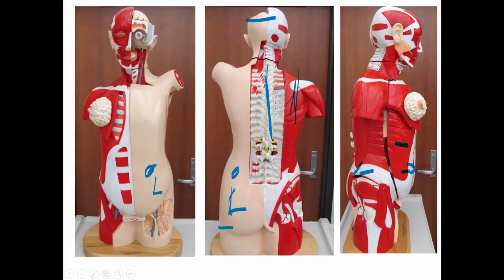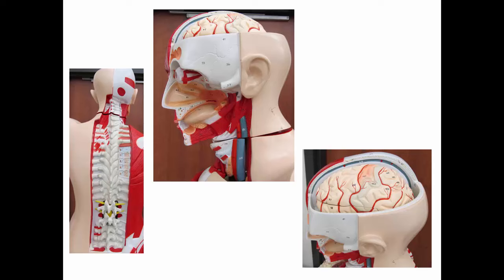So what we want to do as we cover these models is look at all the organs that we need to learn, and also think about those organs in terms of what cavity they're found in. And so you have two main cavities. You have a dorsal cavity and a ventral cavity. So we're going to cover the dorsal cavity first, and then we'll do the ventral cavity. So the dorsal cavity is the one that includes the cranial cavity and the spinal cavity. Okay, so this whole entire cavity is called the dorsal cavity.